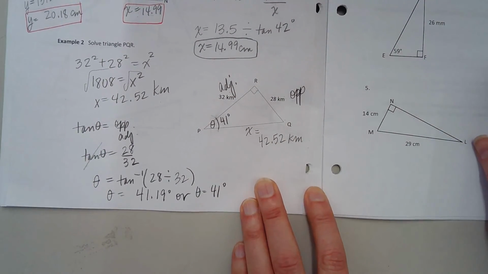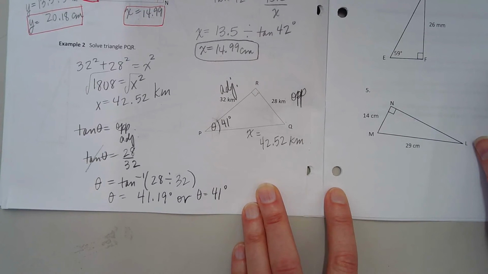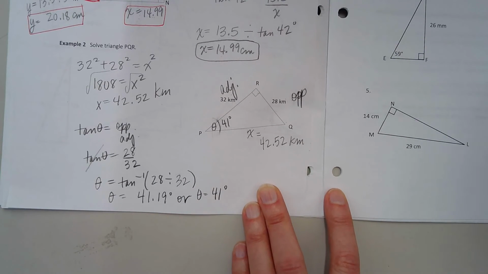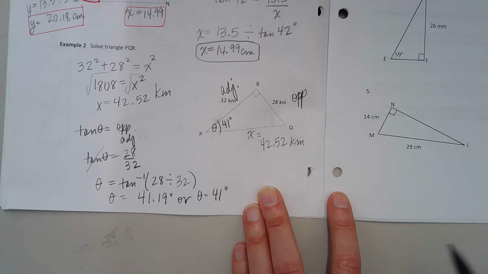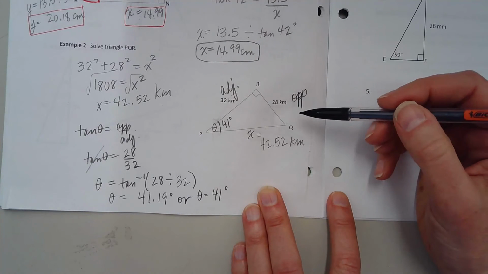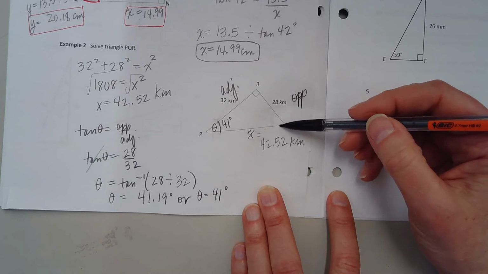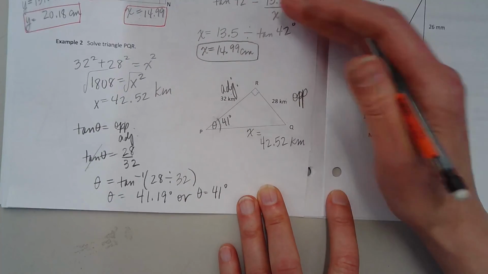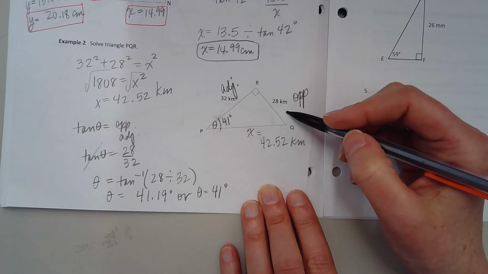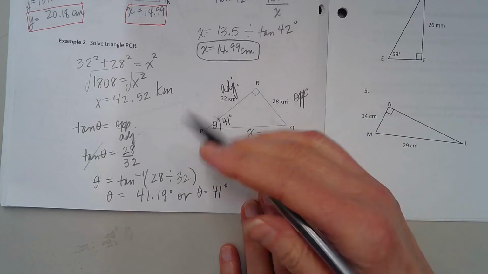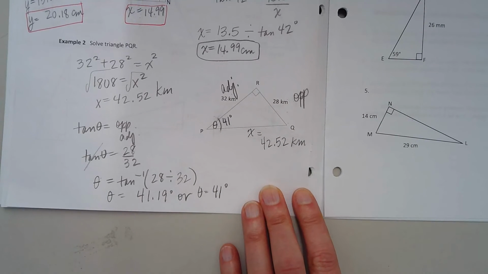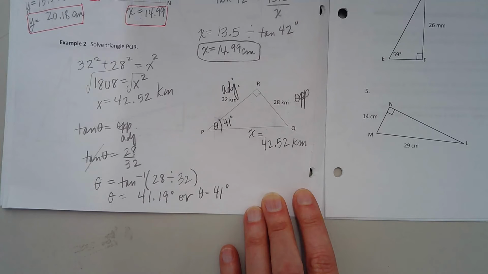There's a third angle I need to find, right? Now, there's lots of ways I could find that third angle. I could use trig ratios, I suppose. This would be my new theta, except I'd have to use a different symbol, like an alpha or gamma. And I could try one of my trig ratios again. What's the quickest way to find that third angle?